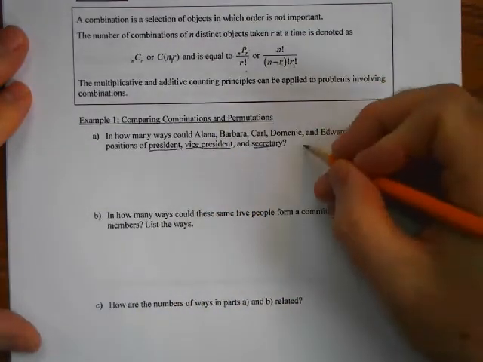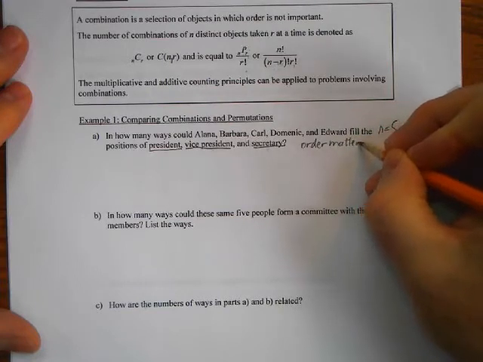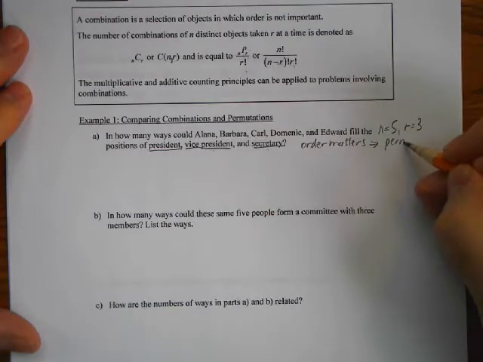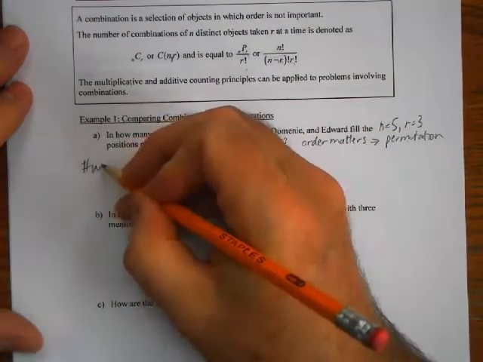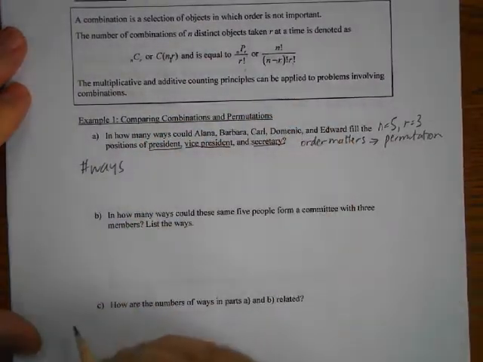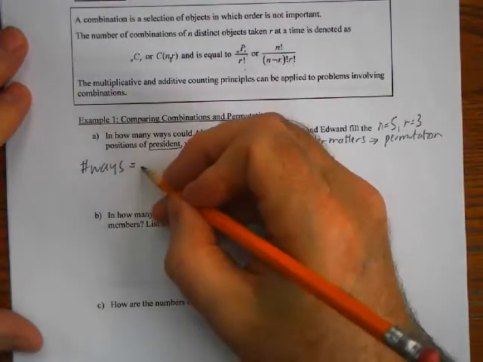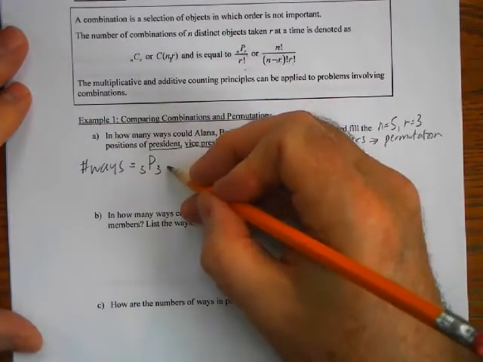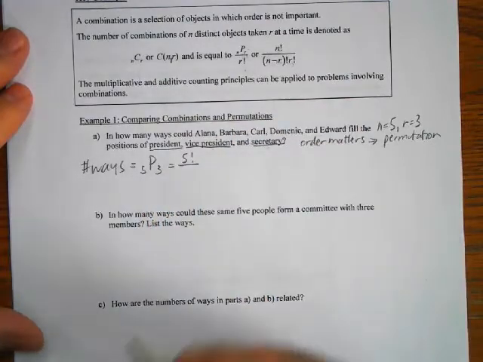Well, we can quite easily determine that the order matters for selecting, so therefore it's a permutation. So we're going to use the formula for permutation. The number of ways that we could fill those positions from those five people would be 5 pick 3, P for permutation, and that's going to be equal to 5 factorial over 5 minus 3, or 2 factorial.